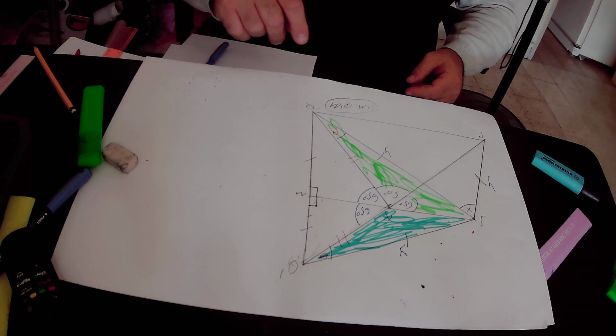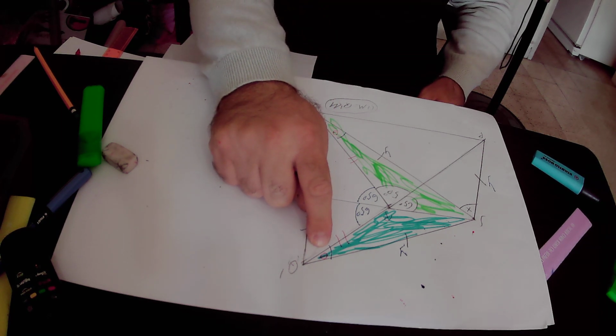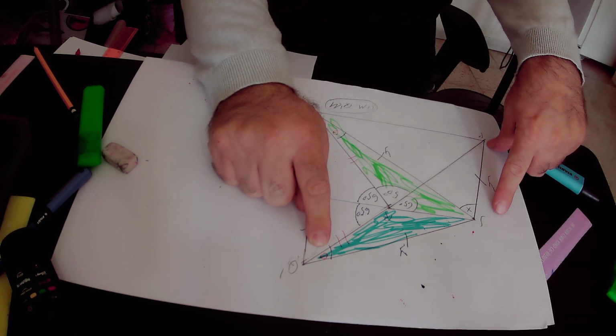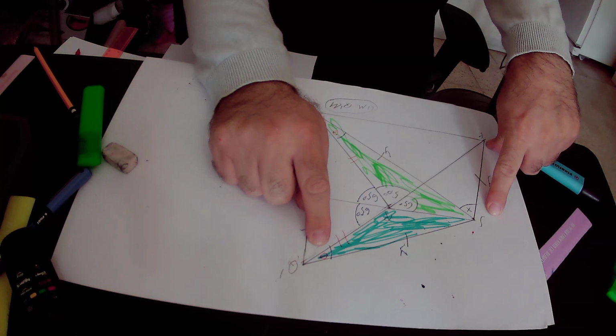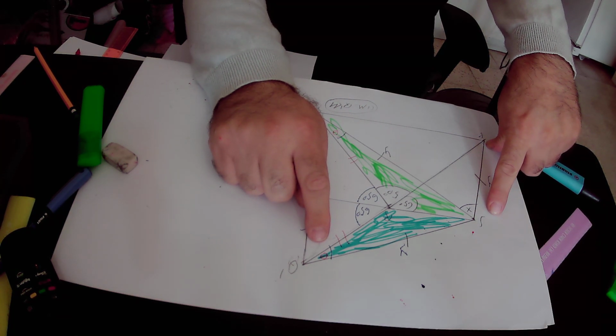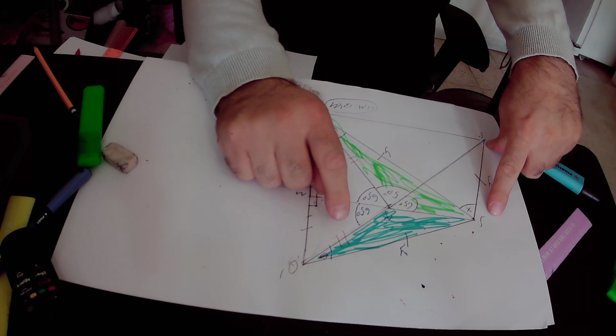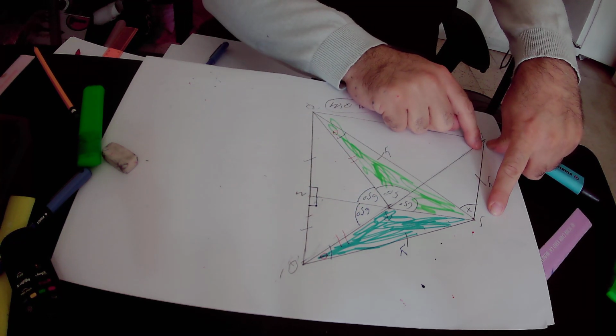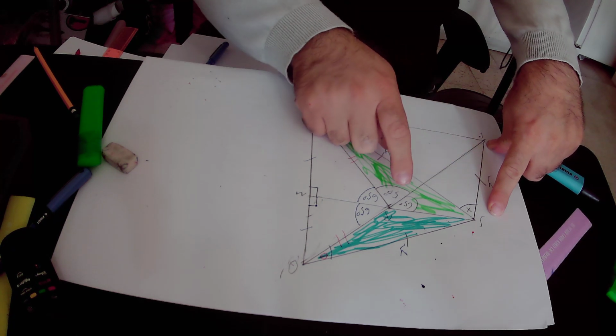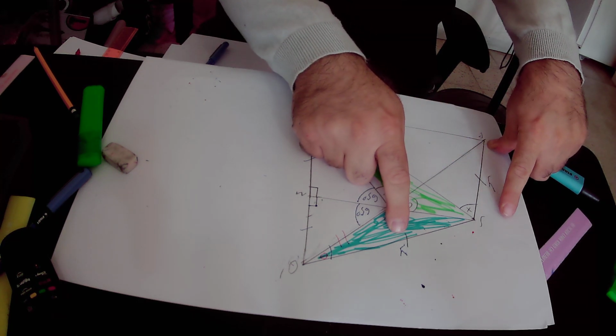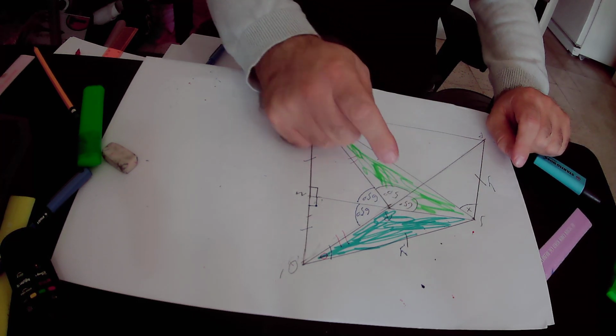So, opposite this angle theta, we have side PS, and opposite this angle, we have this side that is also equal to y.